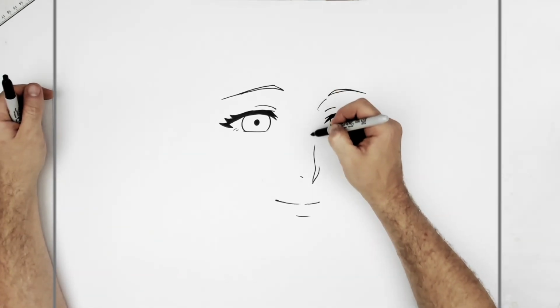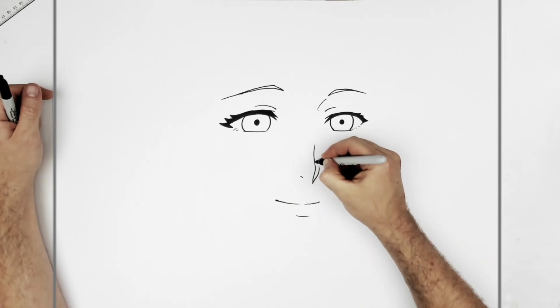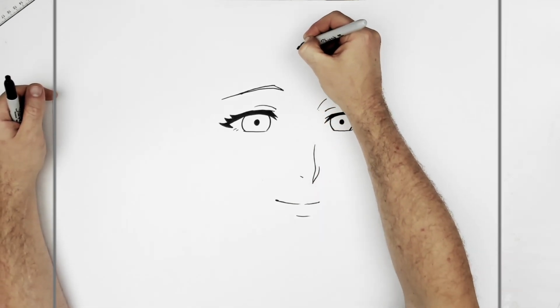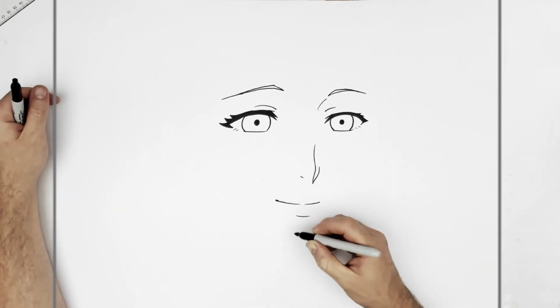So this is like the center line for her face, right? So it probably curves slightly. Say if the nose was the middle, it would curve because it's a curved object ahead. So the chin would be here.